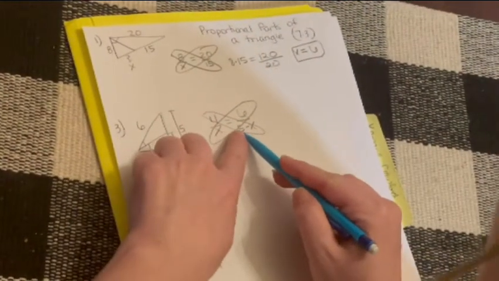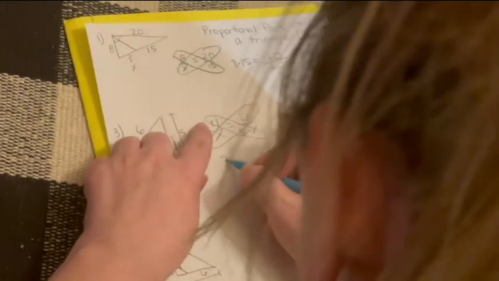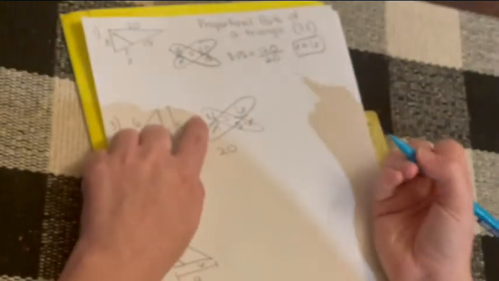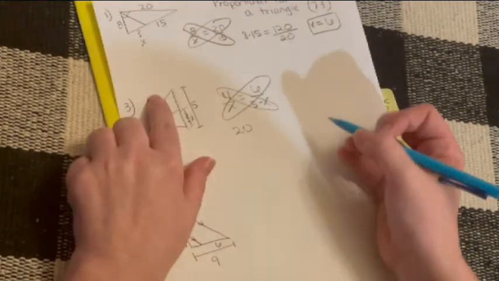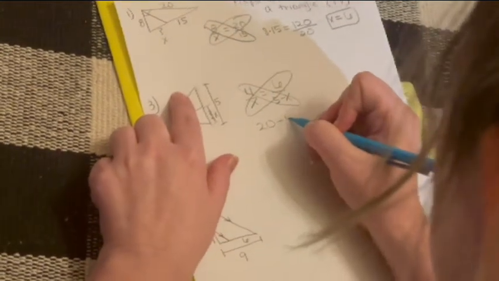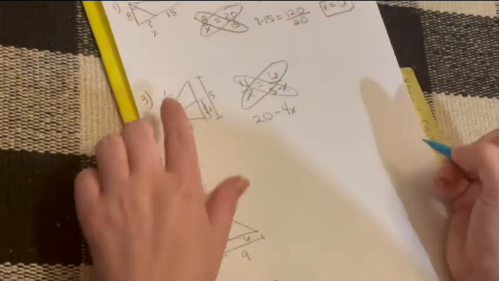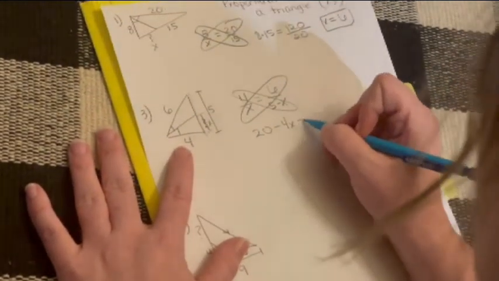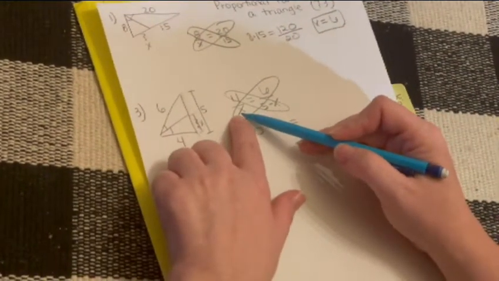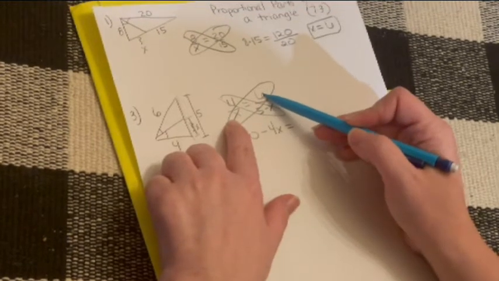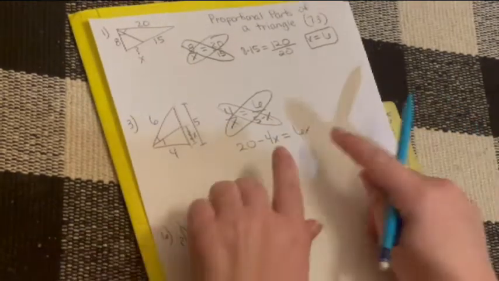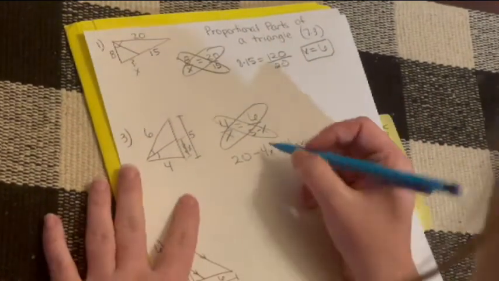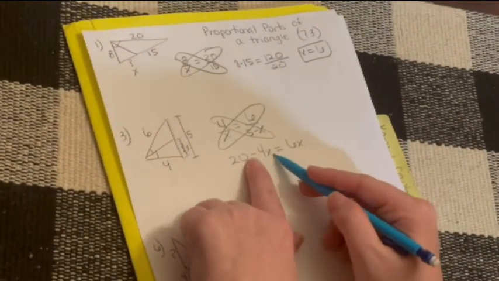What's 4 times 5? That's 20. What's 4 times negative x? Minus 4x. Okay? And that equals x times 6, right? So 6x. Now we need to get x by itself. So we have minus 4x or negative 4x.